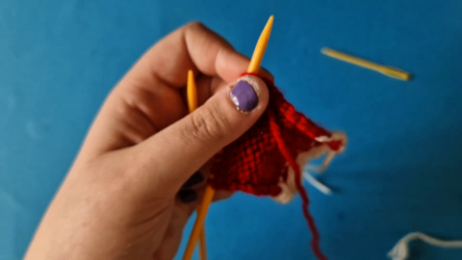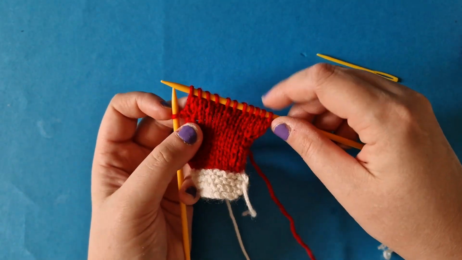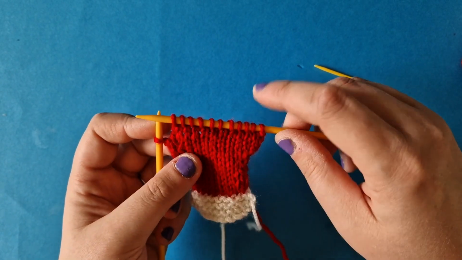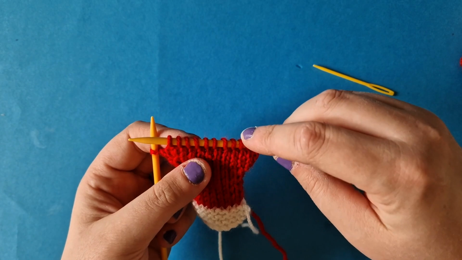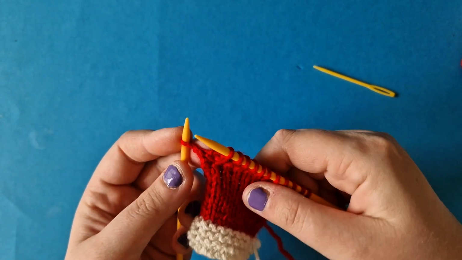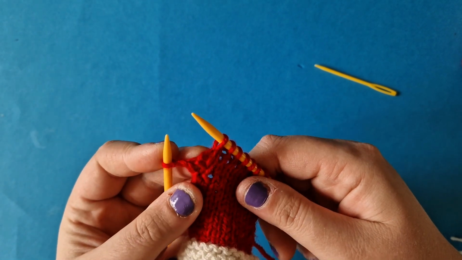So what I'm going to do now is I'm going to purl my next row and I'm going to come back and show you once more. Okay, so not only did I purl my row, but I got a little bit into it, and I ended up knitting the second row as well, which is fine because I've knit up to the point where I'm going to do that stitch increase of make one left.